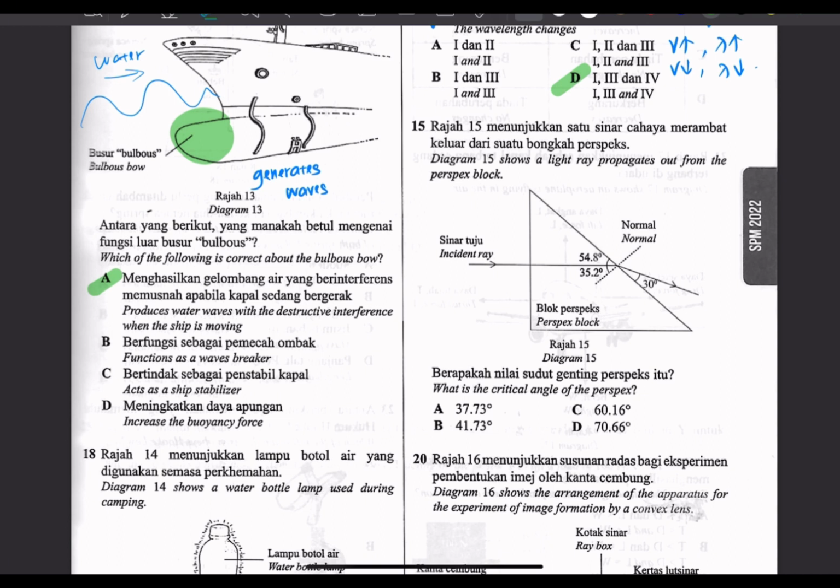What is the critical angle of the perspex? So we're looking for the critical angle. The refractive index will be equal to 1 over sine of the critical angle. Okay, we don't know the refractive index, but we can find out the refractive index through the values over here. Our incident angle and refracted angle.